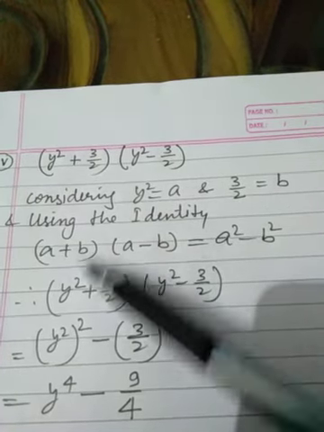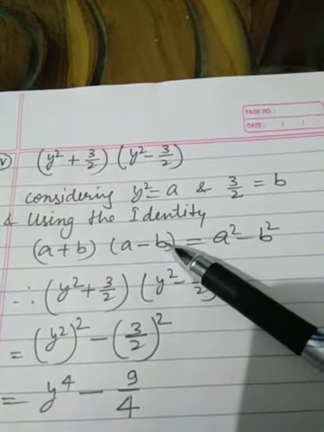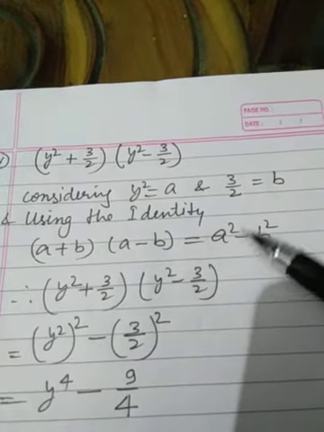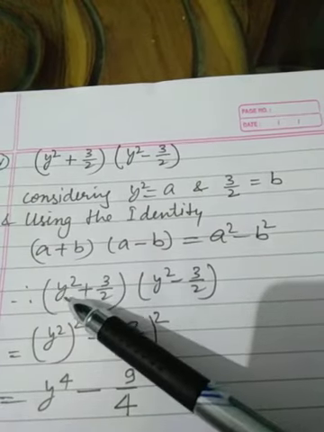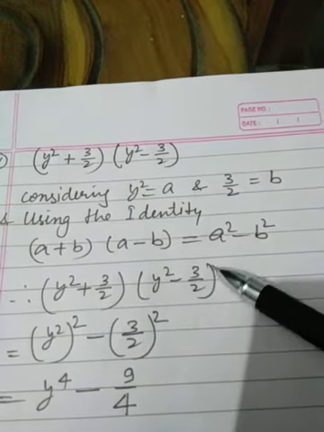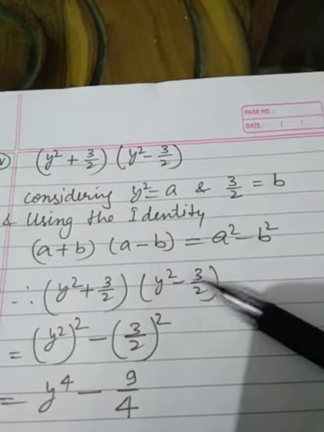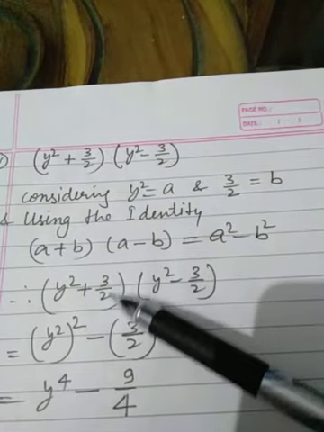Then this is in the form of the identity a plus b into a minus b, and that is always equal to a square minus b square. So taking this question as y square plus 3 upon 2, y square minus 3 upon 2, just consider a as y square and b as 3 upon 2.